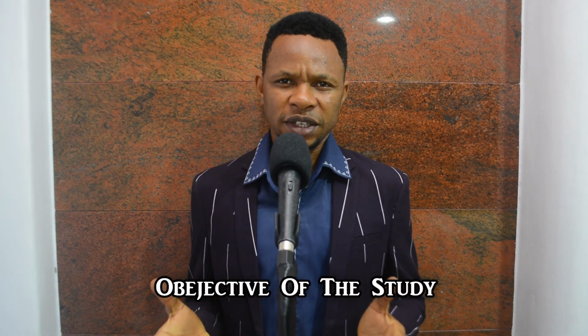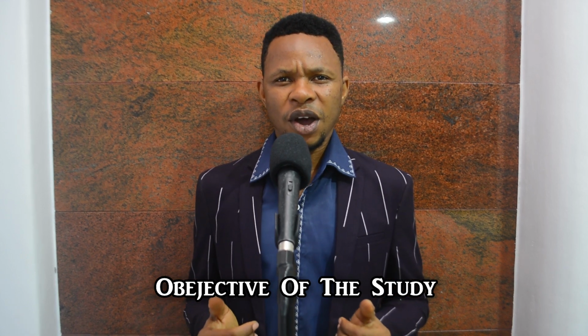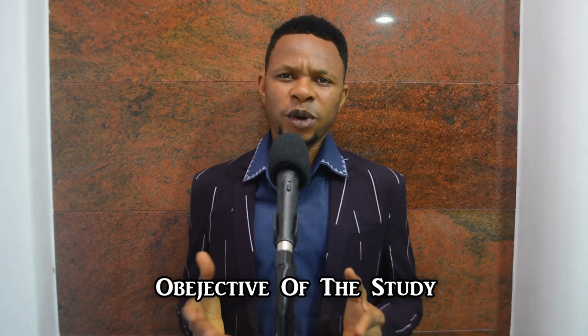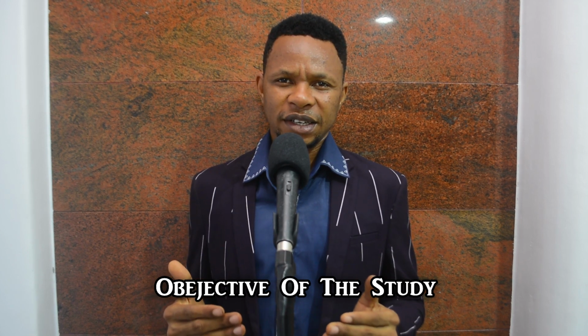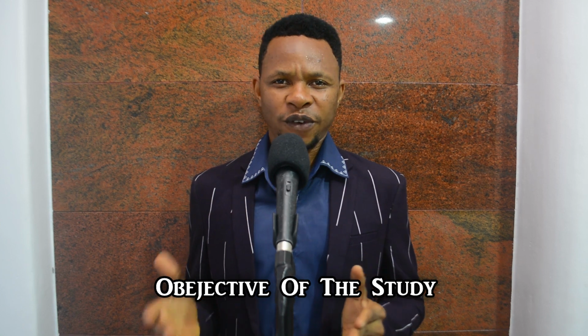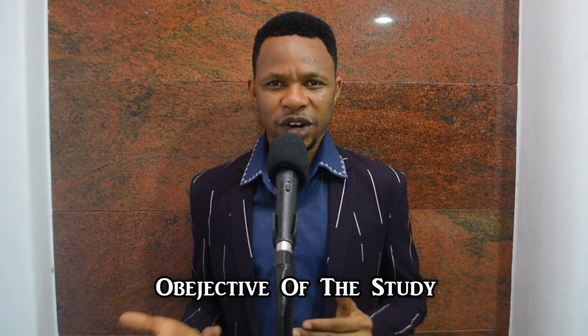The third point is the objective of study. What does the objective imply? Objective means why did you embark on this research work? Most project writers put the objective in this way. To determine. The word "to know" is no longer in vogue. It's in this form now: to determine the extent to which this variable influences this other variable.